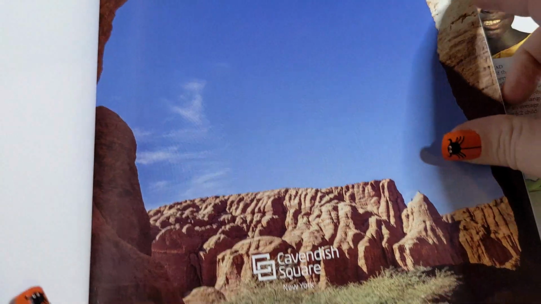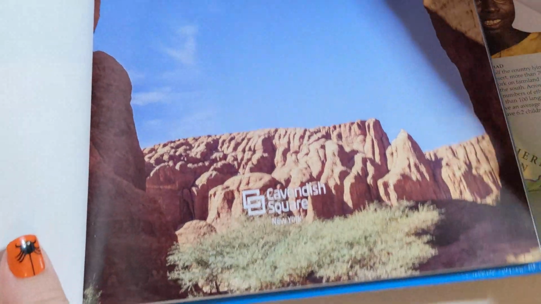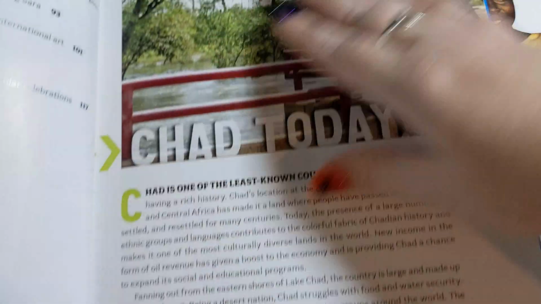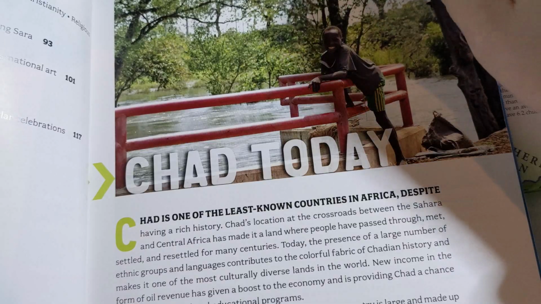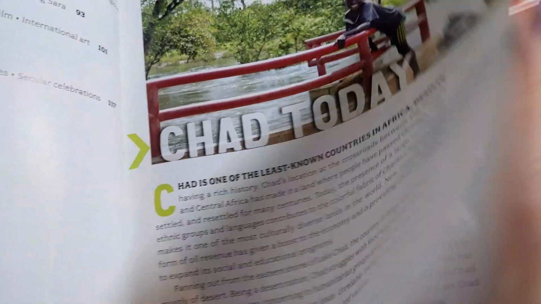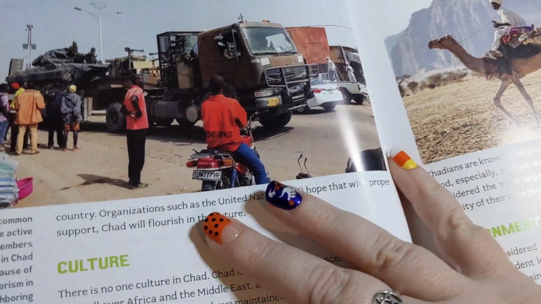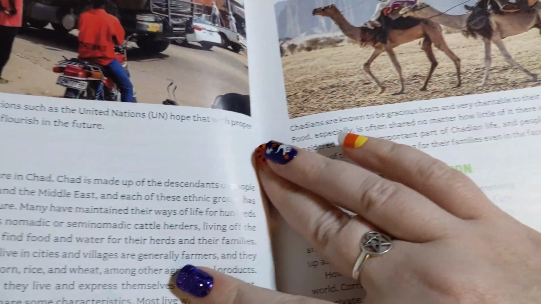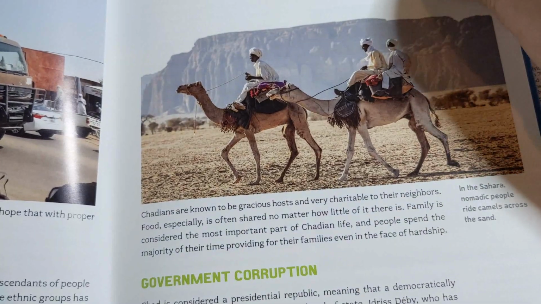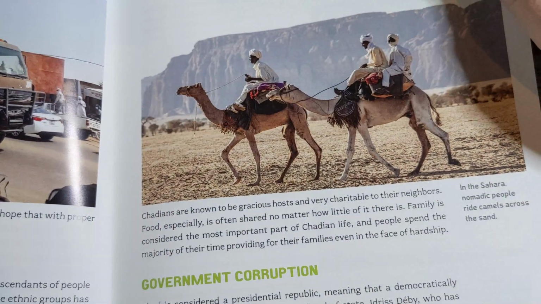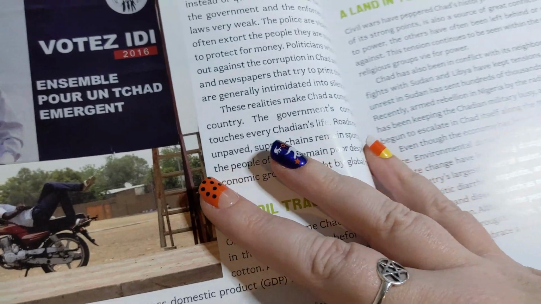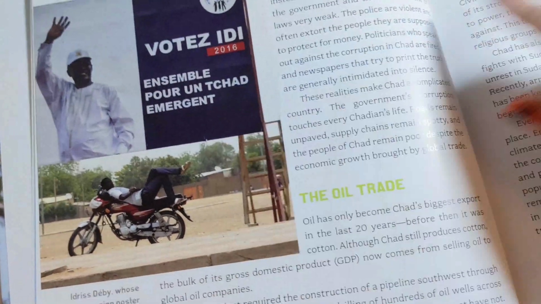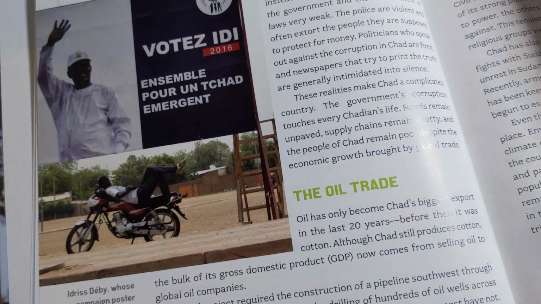But I think there's something very beautiful about this kind of desert. I'll show you some pictures. There's a very happy, smiley face right there. We've got some military men, it looks like, going through the streets here. And we've got some nomads on camels. Yeah, I think it's kind of beautiful. Here's a campaign poster for Idris Deby during the last election, 2016, which he obviously won.